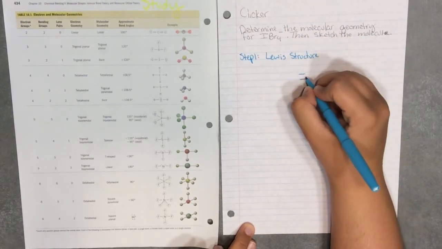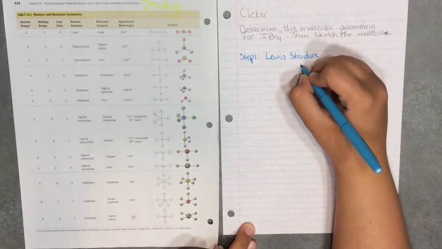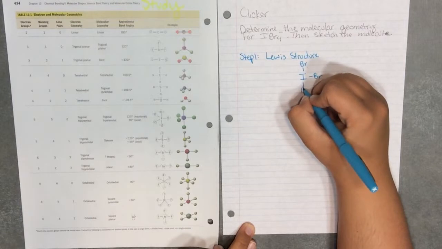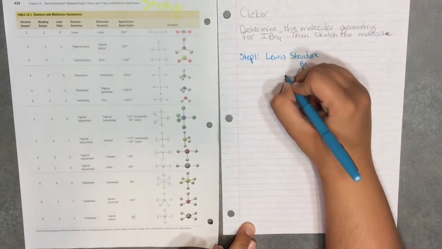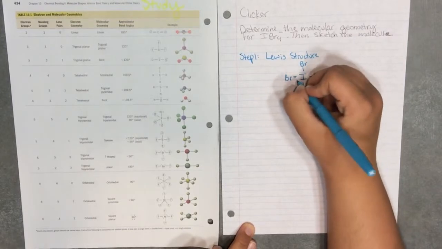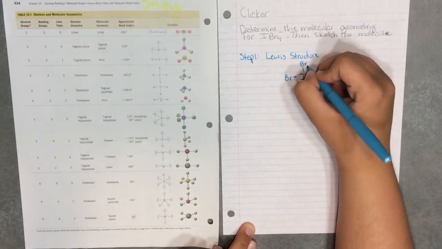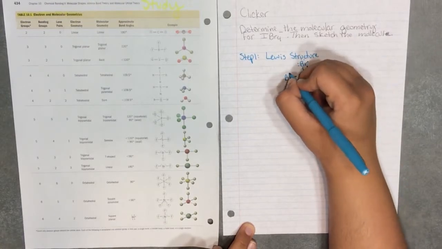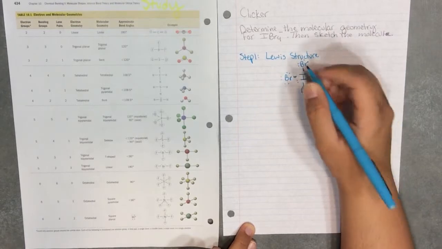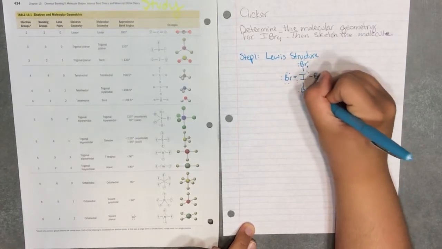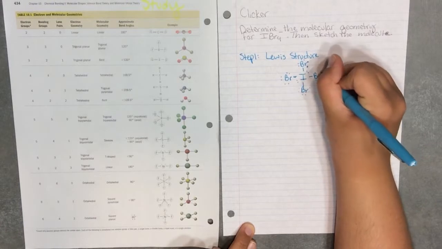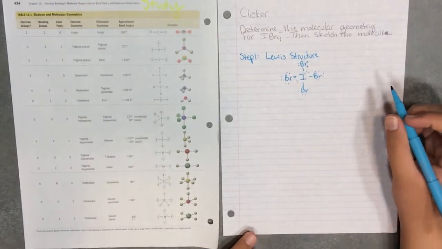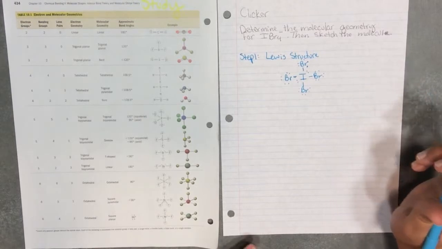So for here, iodine is our central atom, and we're just going to attach the Br atoms around it like this. If we assign the valence electrons, then we have a Lewis structure.